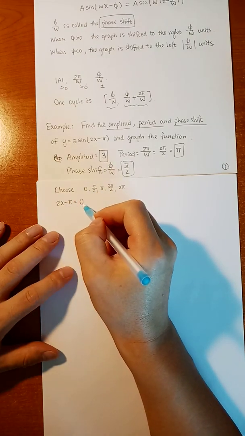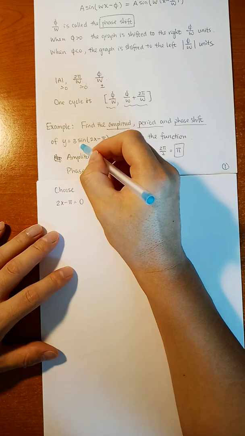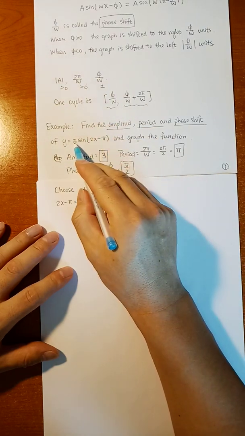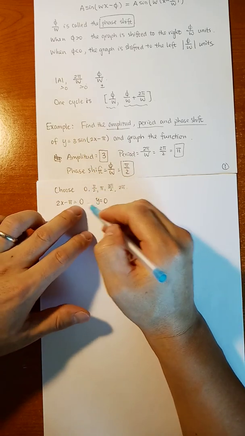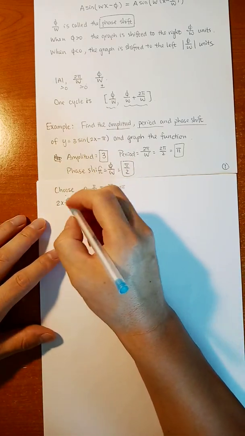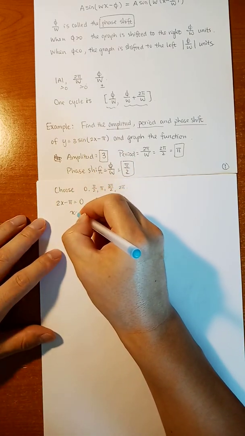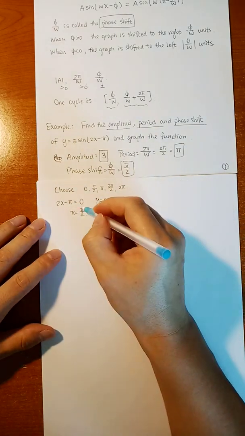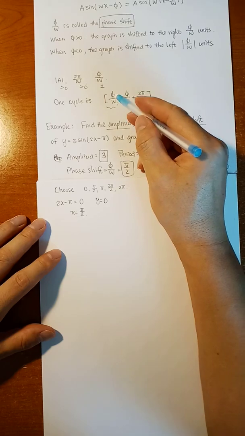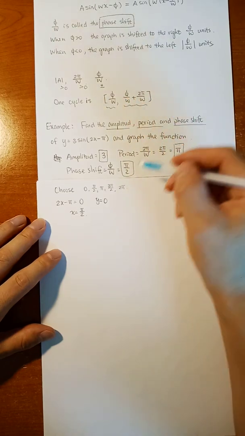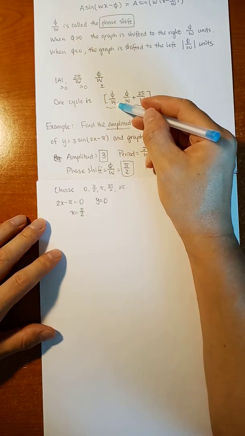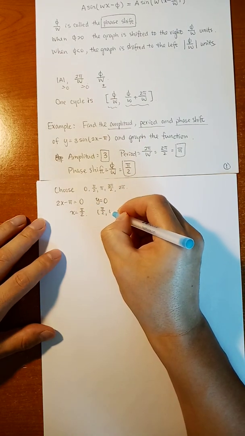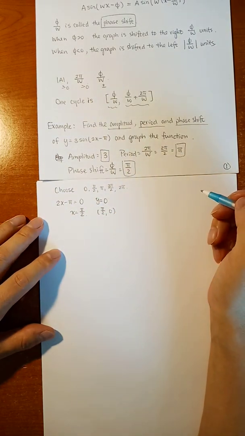2x minus pi equal to 0. When this input is 0, y is equal to 0, since 3 times sine of 0 is 0. From here you get x is equal to pi over 2. And this pi over 2 is exactly phi over w, the starting point. So here we get one point: pi over 2 and 0.